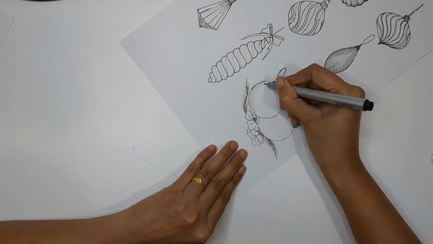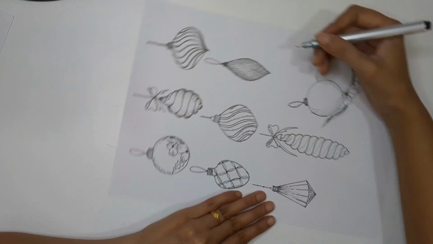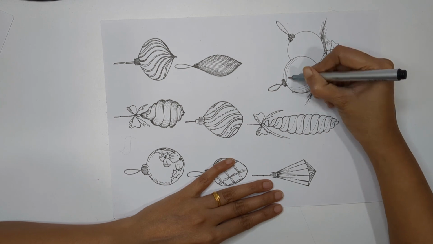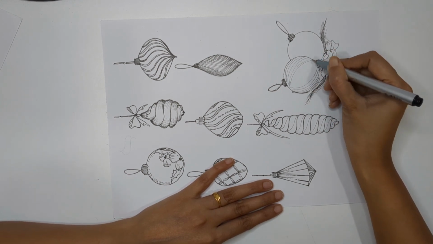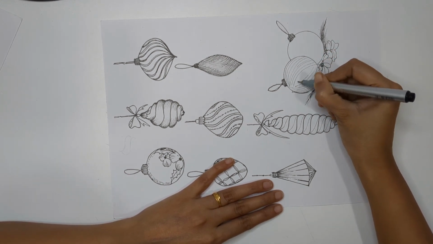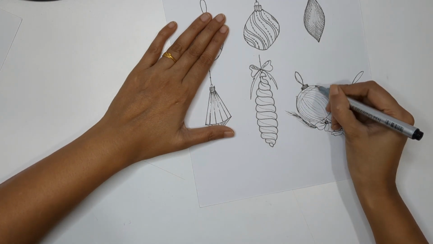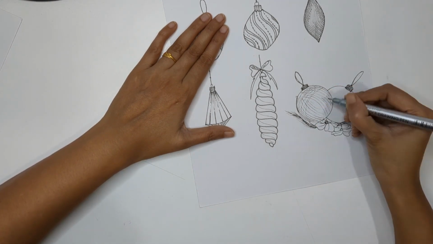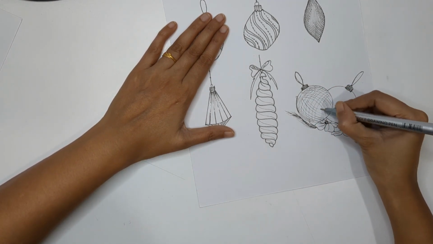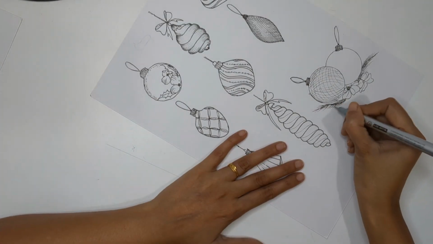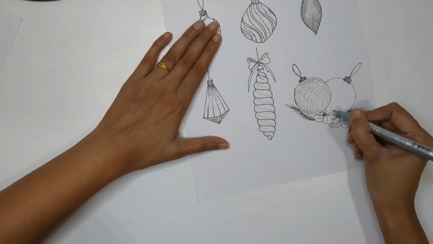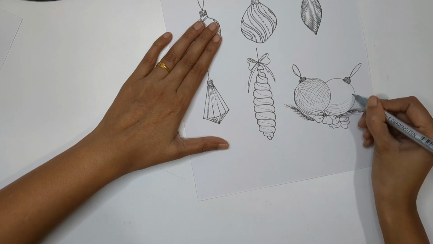And then you can do some contouring process. So contouring means creating parallel lines only, but in an object shape. So I'm creating little curved lines to contour these areas. So I have cross contoured the first one, and I'm doing it for the second one, but leaving a few areas blank.